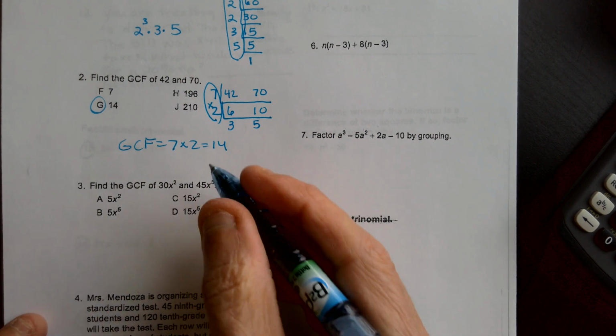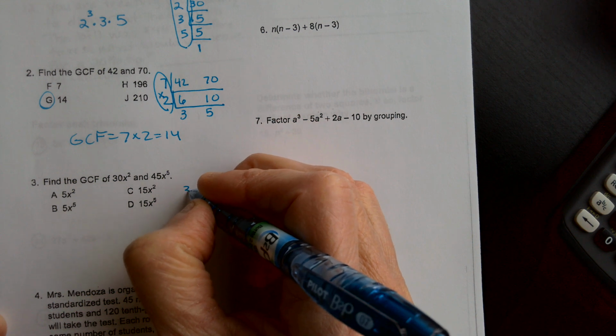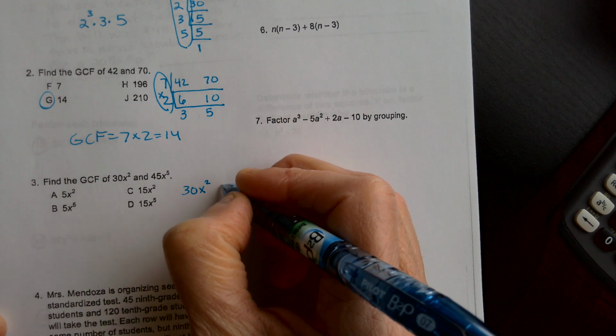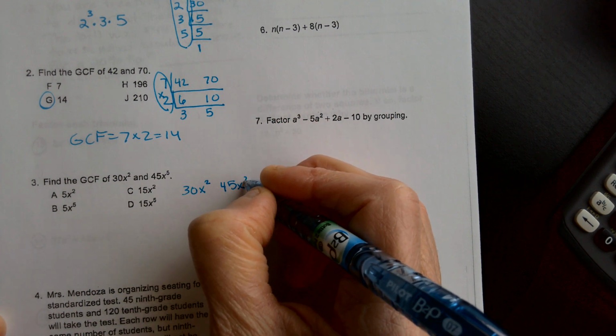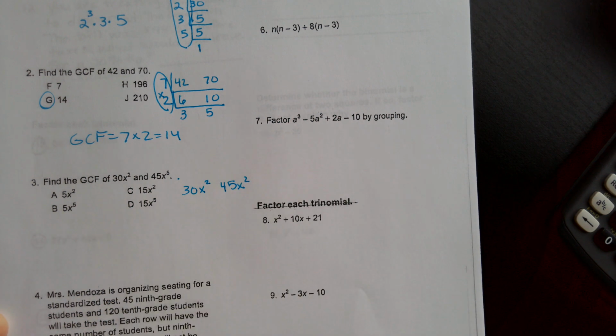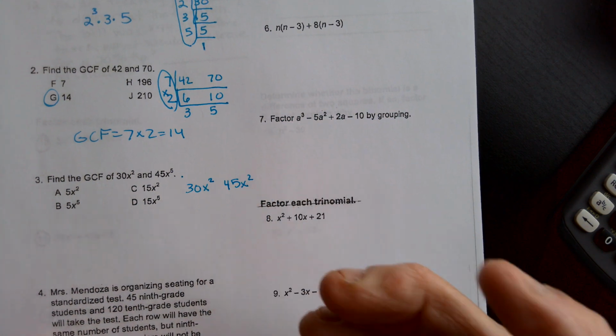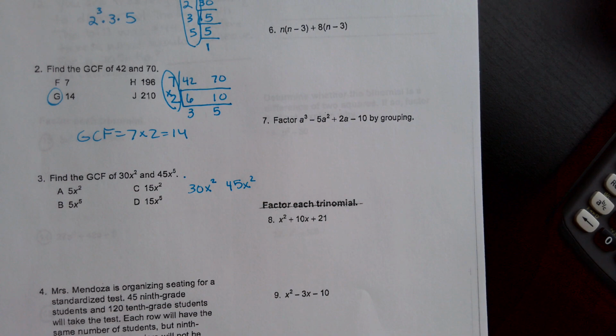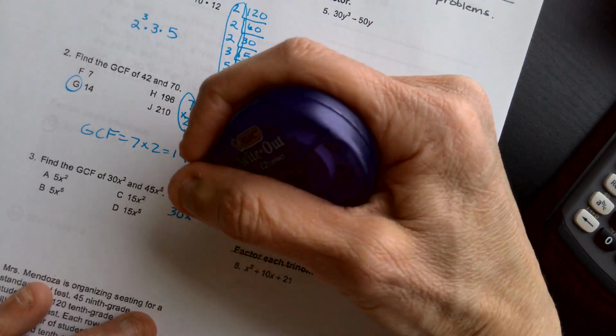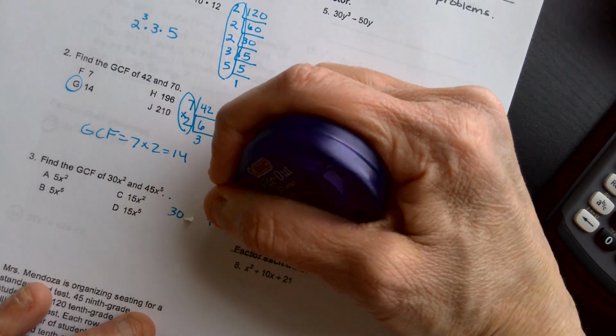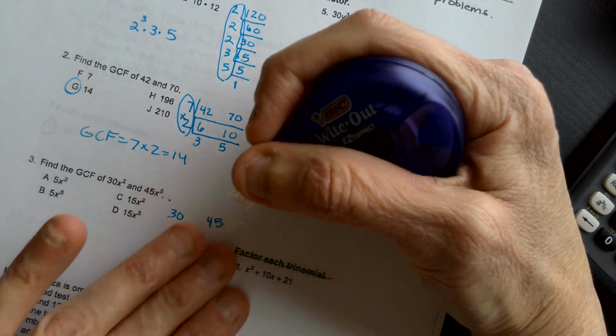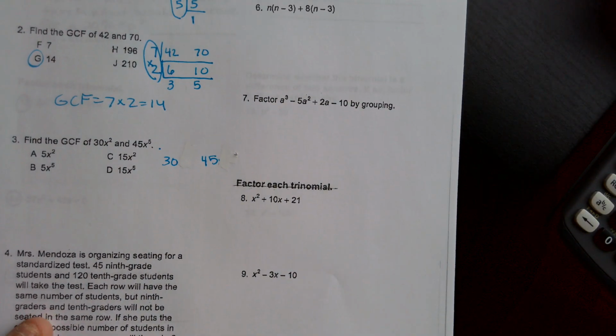Okay, so when we go to this one, I have 30x squared and 45x squared. So I am looking for the GCF. I'm just going to start actually without my x's in there. I wish I wouldn't have written those. Get my handy dandy white out.